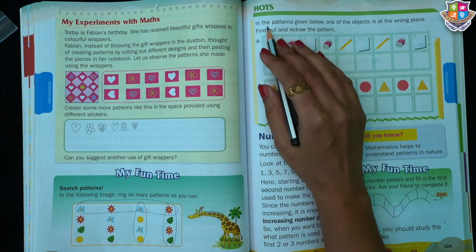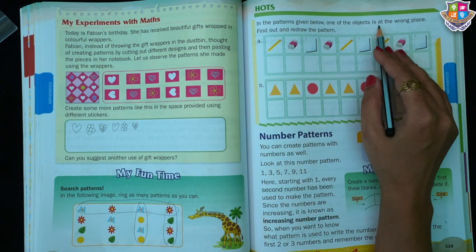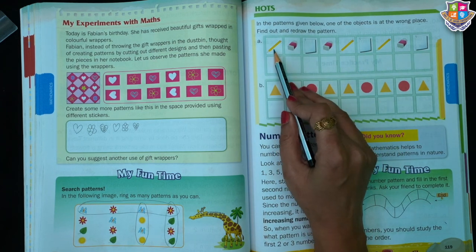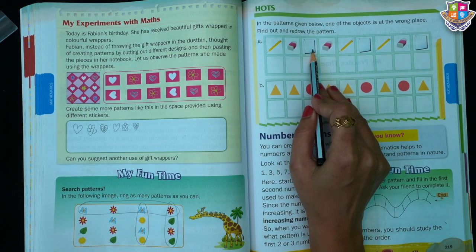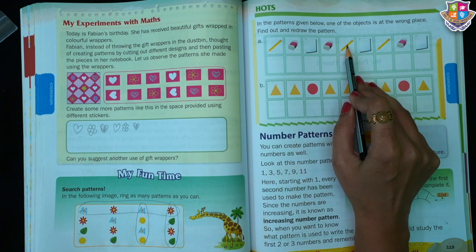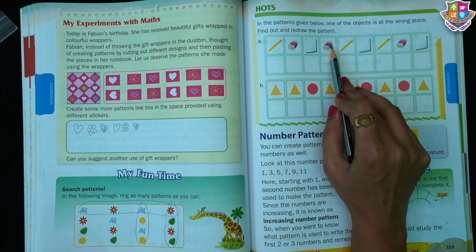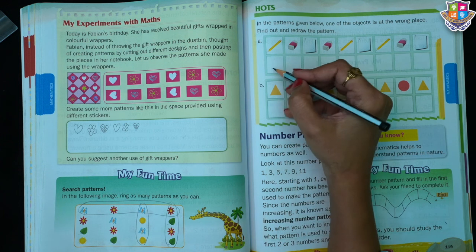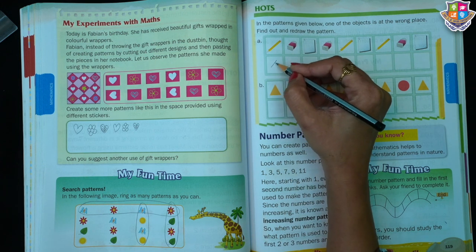Okay, now in the patterns given below, one of the objects is at the wrong place. Find it out and redraw the pattern. Now see here, pencil is there, eraser, paper, pencil, eraser. Here pencil should come, right? So it is wrong. So we have to redraw it. Means we have to draw the same again. Means here is pencil. Okay.